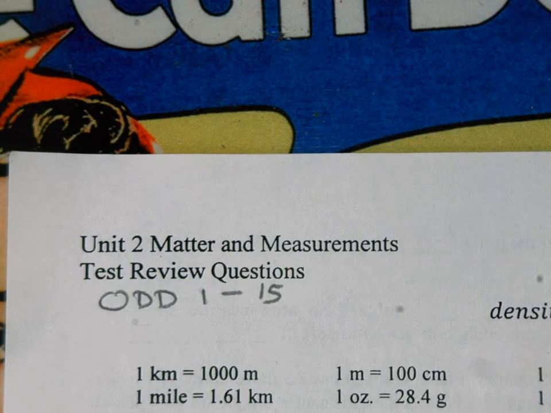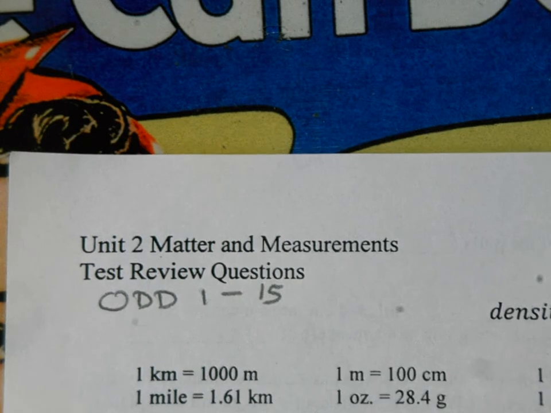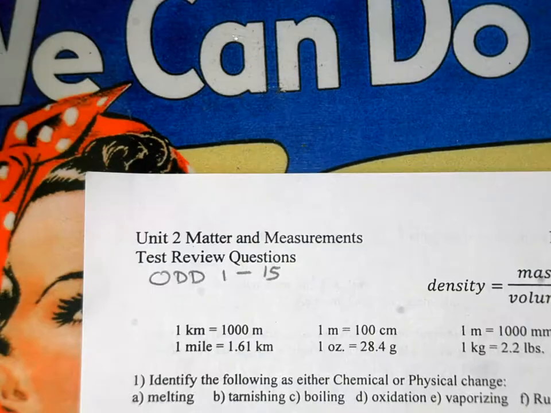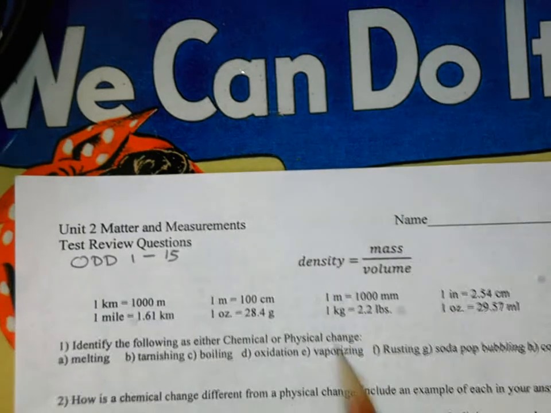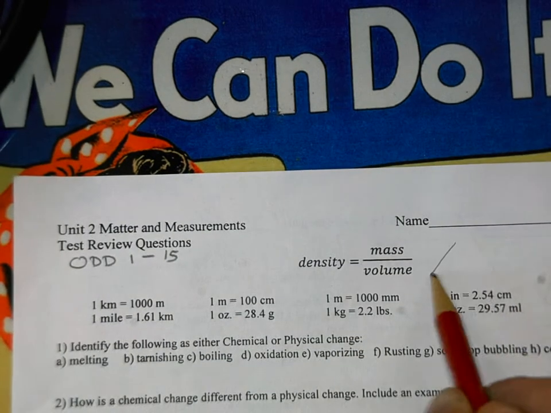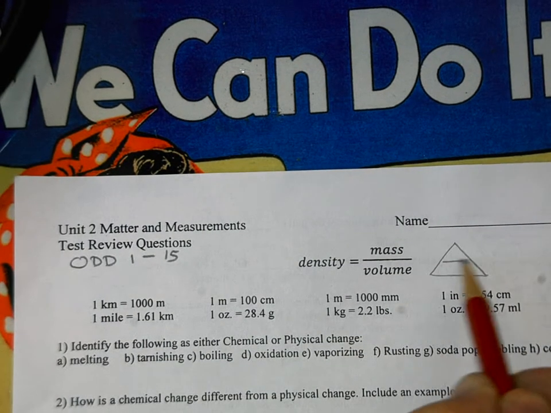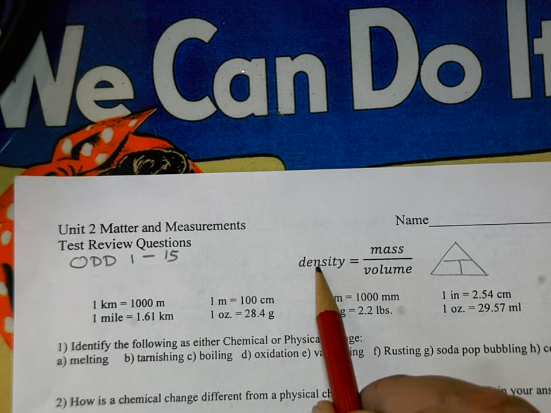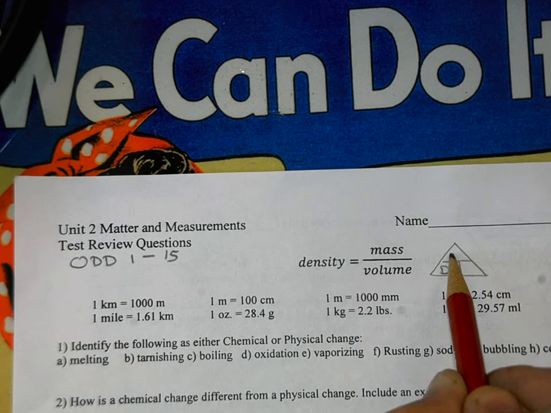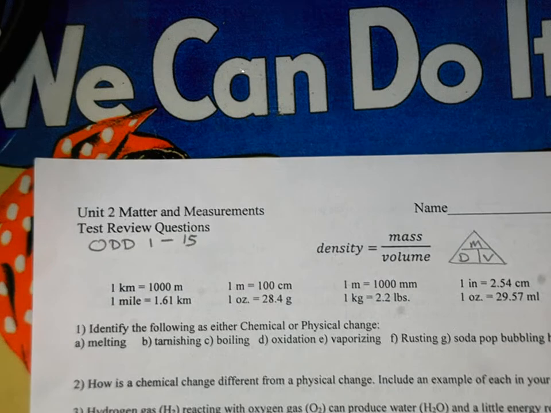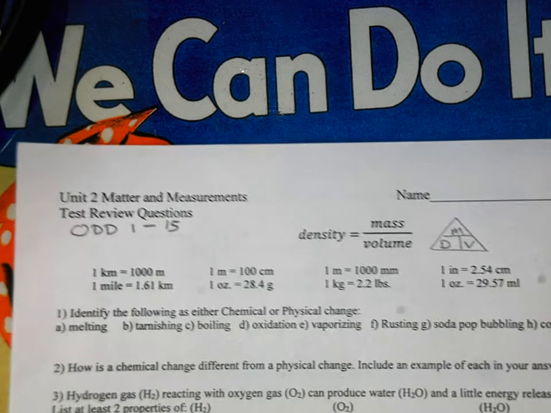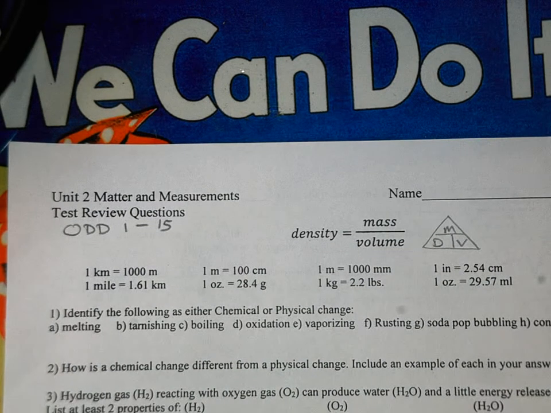There's a few typos, we'll get those. When we zoom out, notice we got a bunch of conversion factors, we got the base equation here. It will not be on the test. I highly recommend, if it helps you out, to go ahead and draw the equation triangle. DMV, Department of Motor Vehicles.